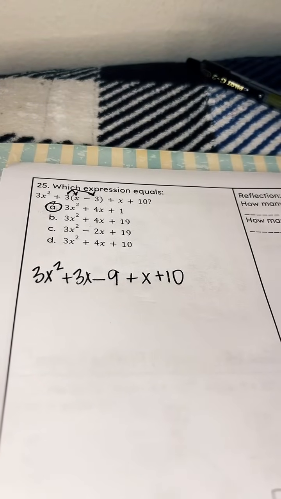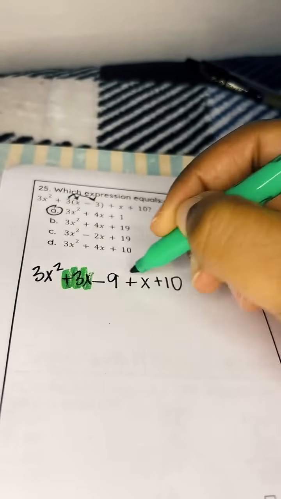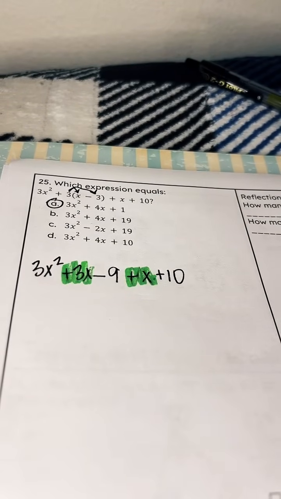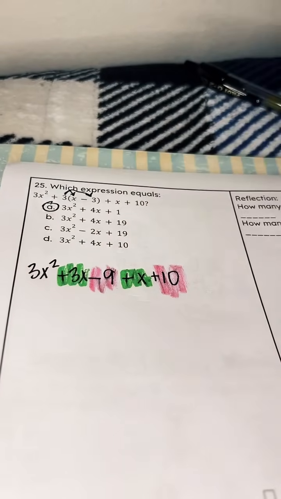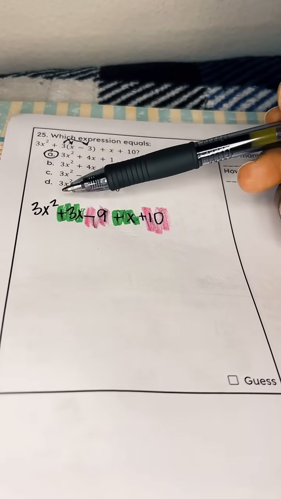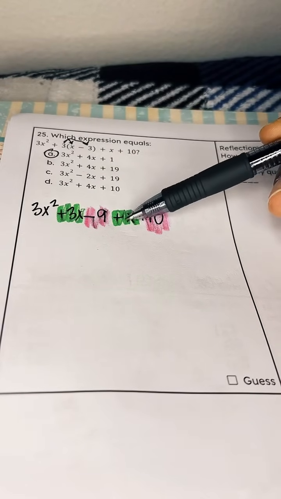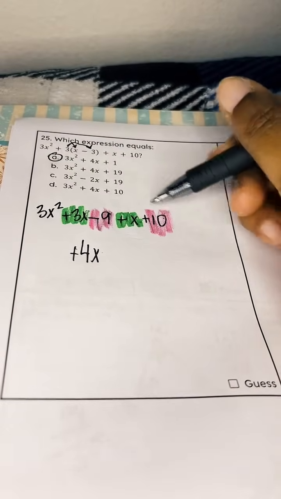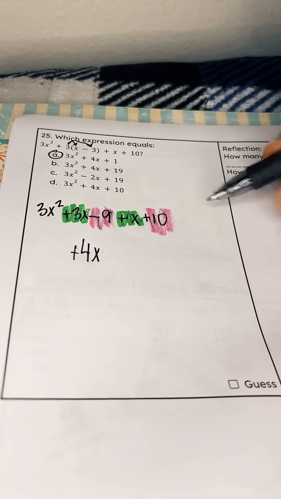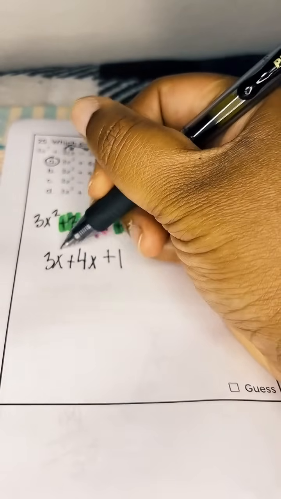All right. Now we have what? We have a 3x plus x, and this negative 9 plus 10. All right. So let me see. They all have 3x, so that ain't going to help us. So 3 plus 1. Remember, there's always a 1 right here. So we're going to get 4x. And then 10 minus 9 gets us that plus 1. And like you guys said, it's A.